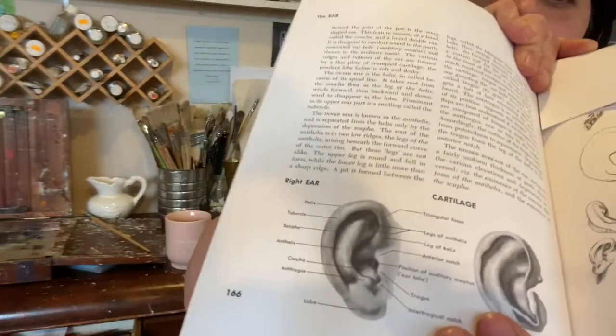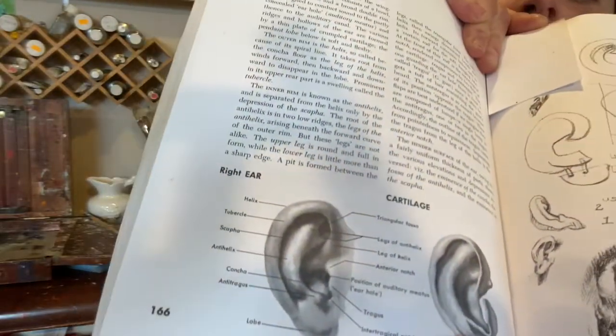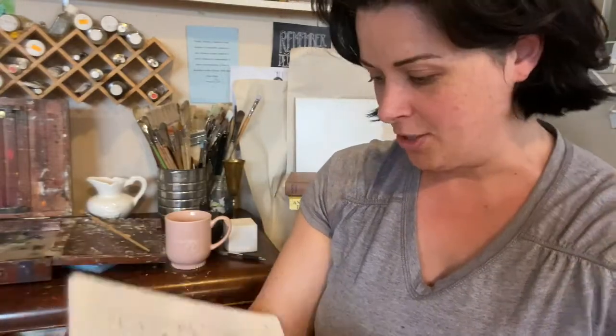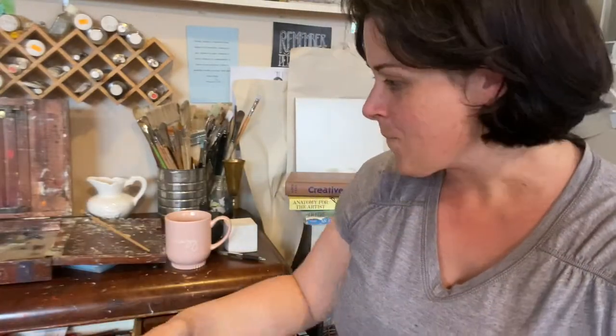But this one also has these beautiful renderings of the different forms. I don't know if that's a gouache or what he's using, but that's a fun one.